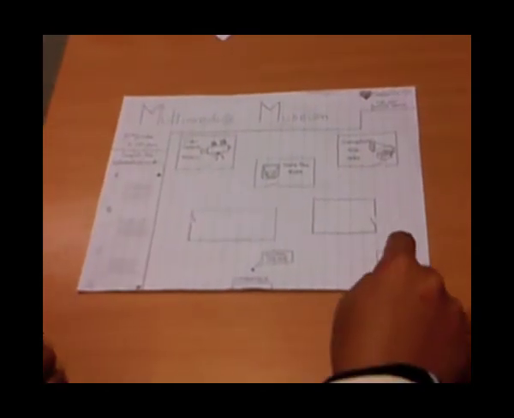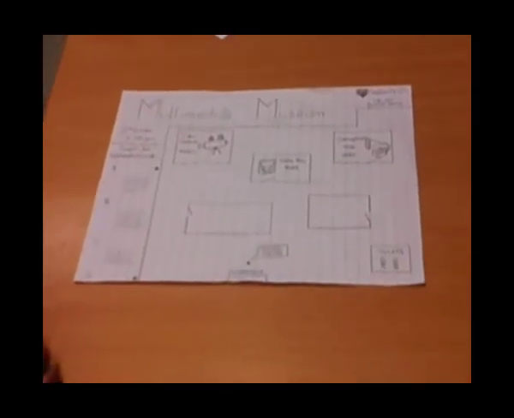Paper prototype. If I click toilets, what's going to happen? Oh, you can do the toilets.